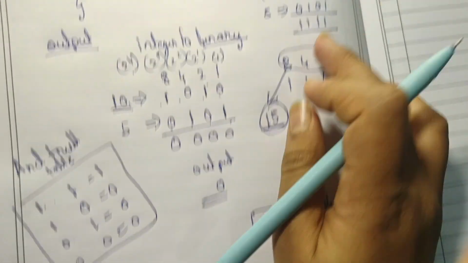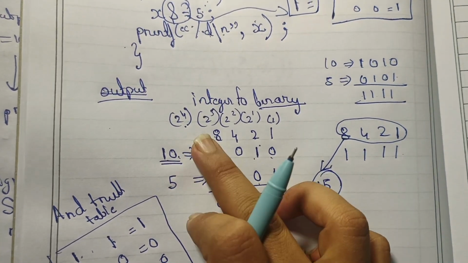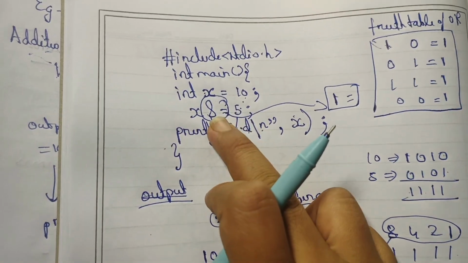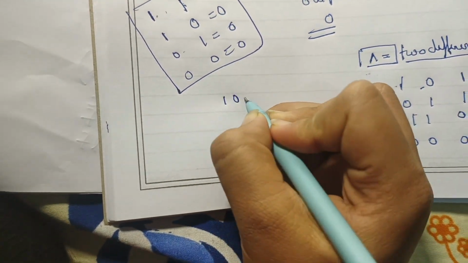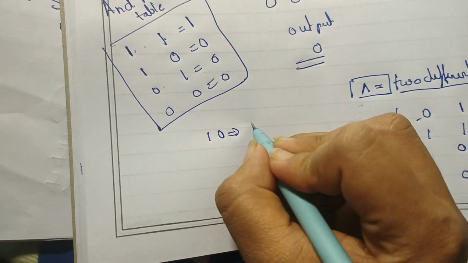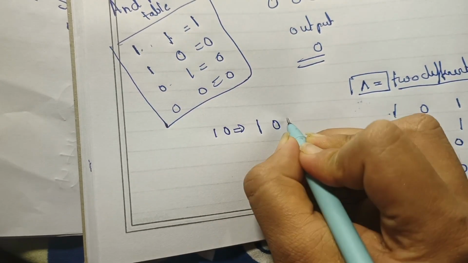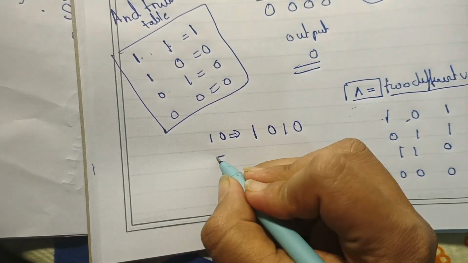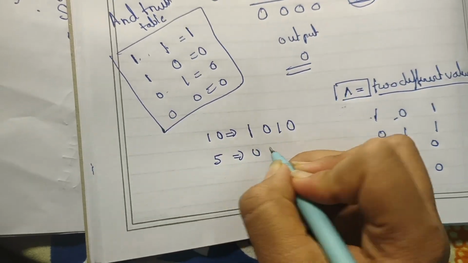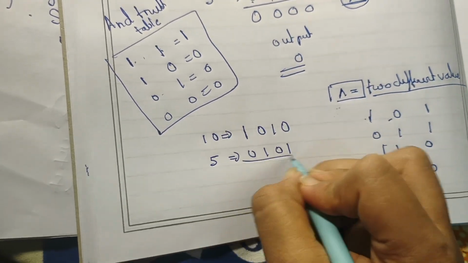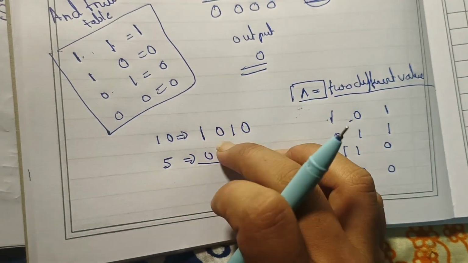For the same values we will perform. That is 10 and 5. 10 is, I know already, 1 0 1 0. 5 means 0 1 0 1. Now they are all different values, right?